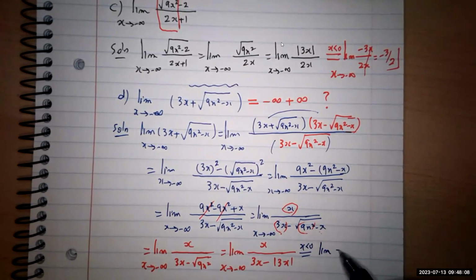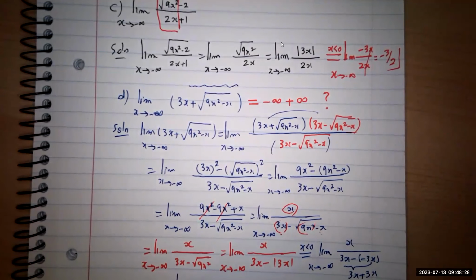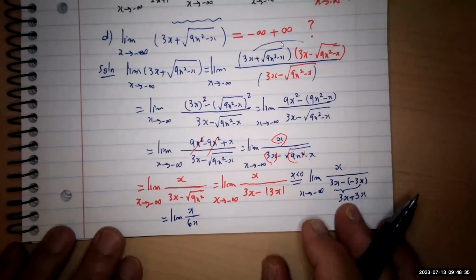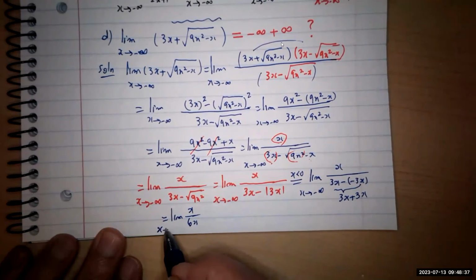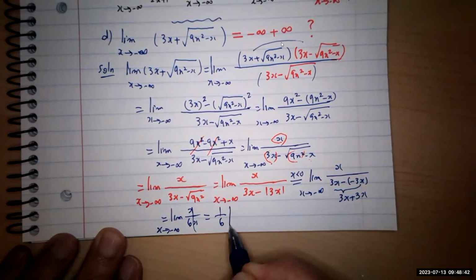So this is going to be the limit of x on the top, 3x minus negative 3x. You see, x goes to negative infinity, so we replace the absolute value, then negative would be positive. That gives you 3x plus 3x, which is 6x. So that gives a limit of x on the top, 6x on the bottom, as x goes to negative infinity. You simplify the x's, and the final answer is 1/6.